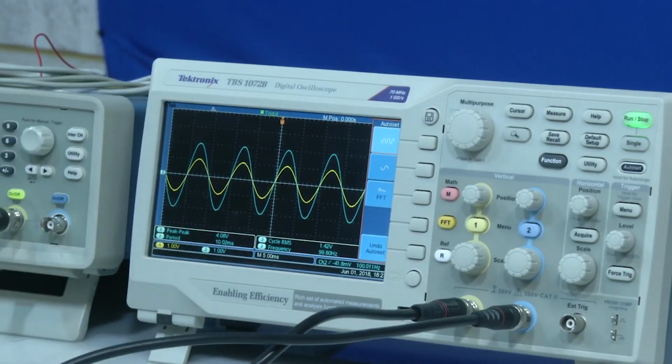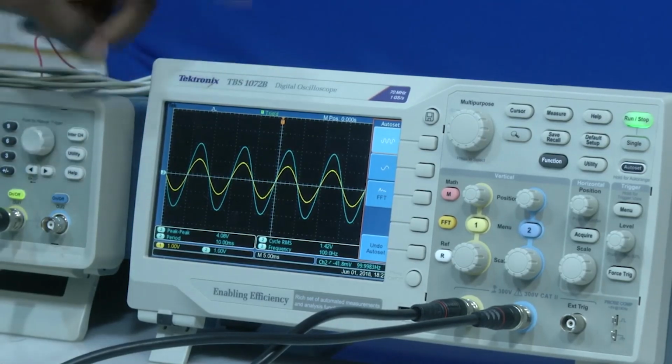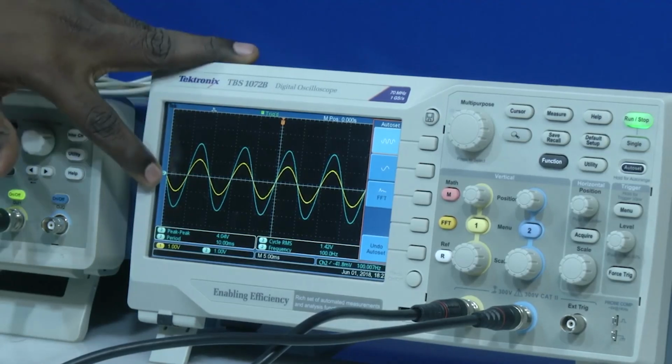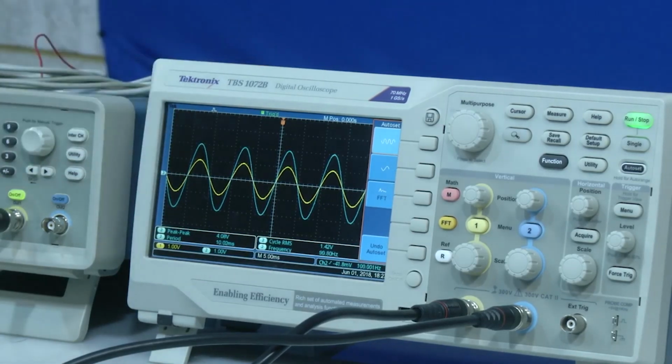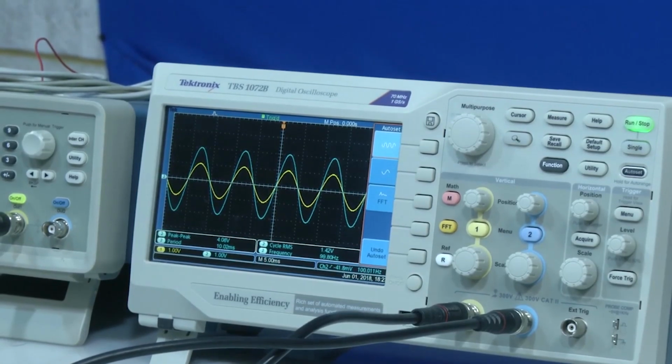So, we can see yellow is our input and blue is our output. What we can understand from the output is that the input and output are following each other. That means there is no phase shift between your input and output. That is because we are using a second order high pass Butterworth filter, right.